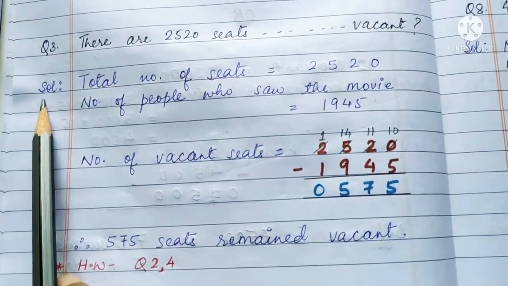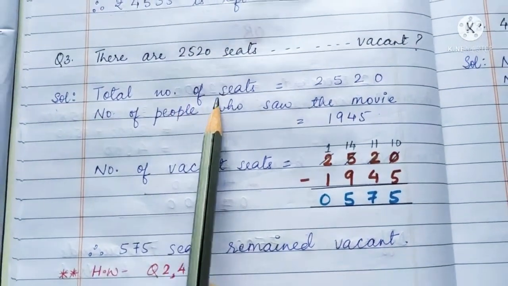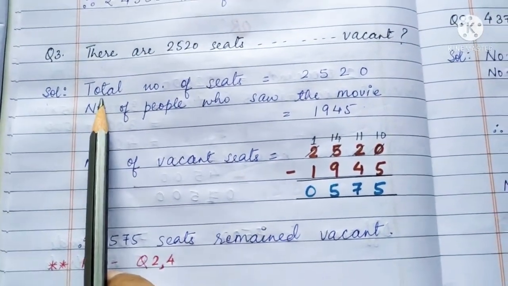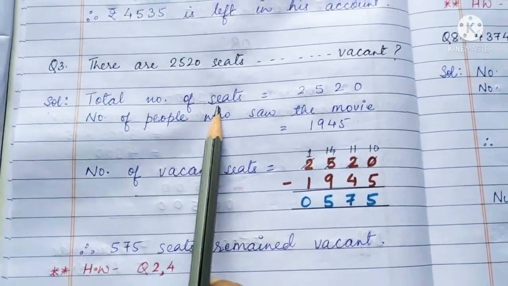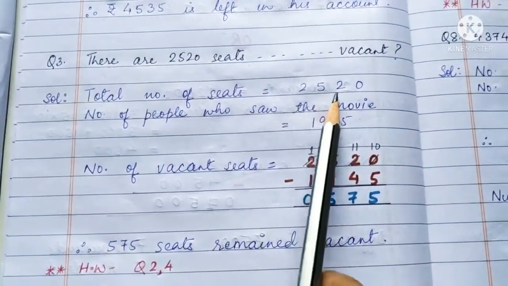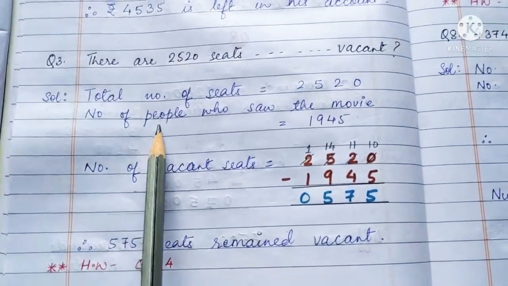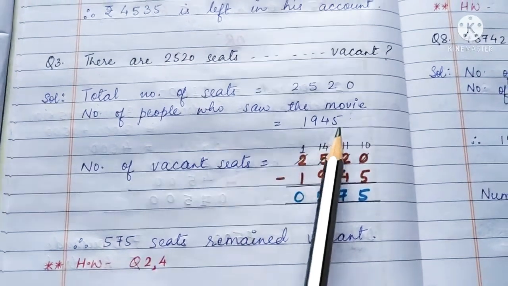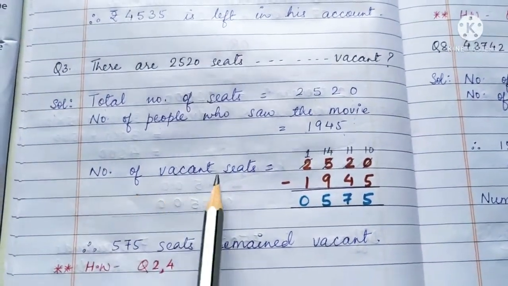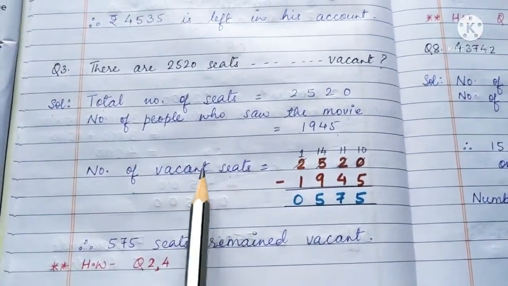Let's look at the solution. We have to frame the statements also based on the information given in the question. So, total number of seats are 2,520. Number of people who saw the movie, 1,945. Number of vacant seats, that is the empty seats.